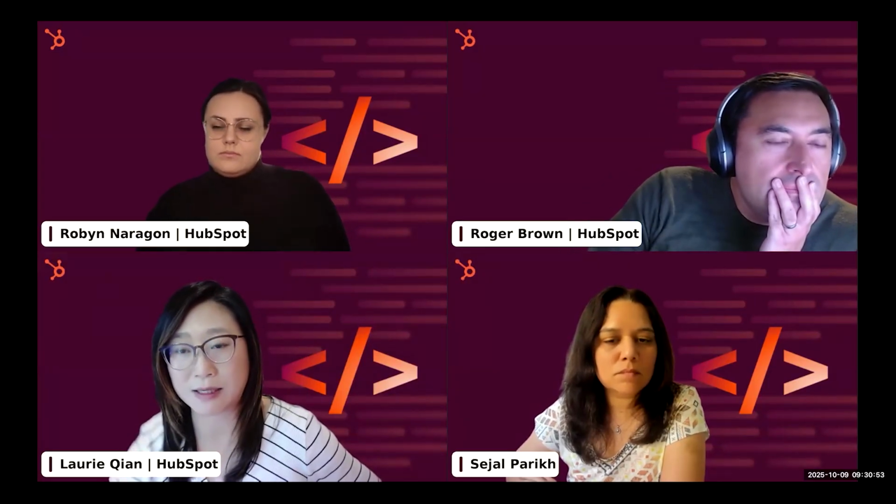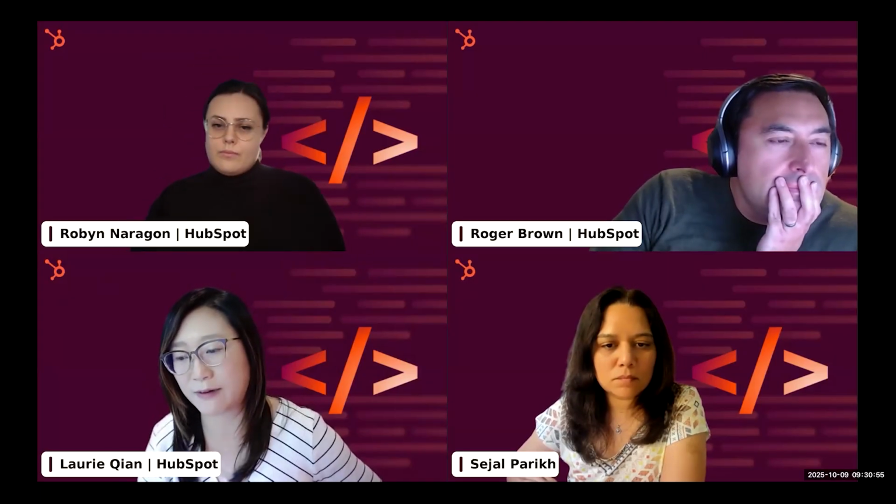So I think in general, we do have plans to provide a migration path for any existing serverless functions once it becomes available as HubSpot Functions.